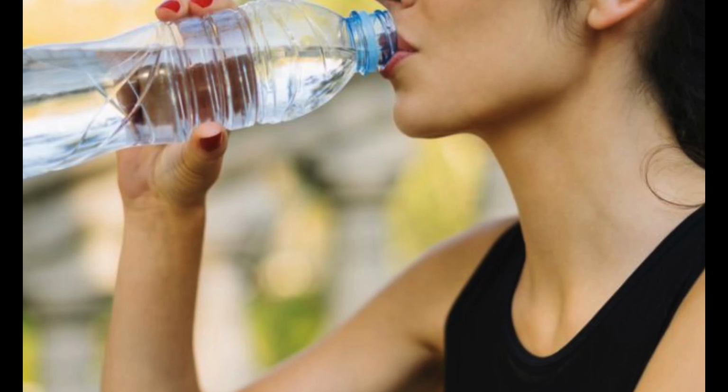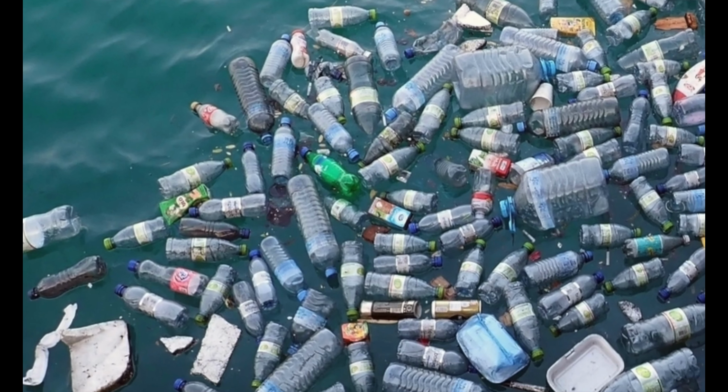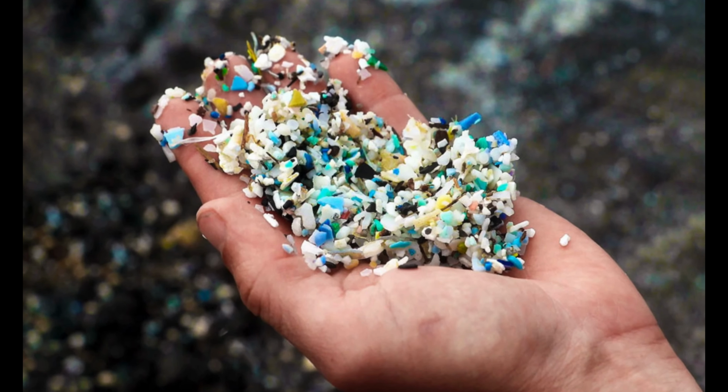As humans continue to build their reliance on plastics as a resource for everyday lifestyles, they will continue to build up in our aquatic ecosystems, leaving permanent impacts as microplastics. Now let's begin with the emergence of plastics.